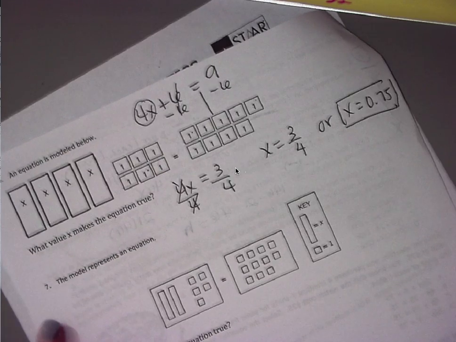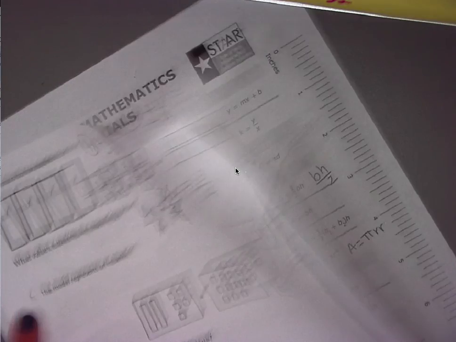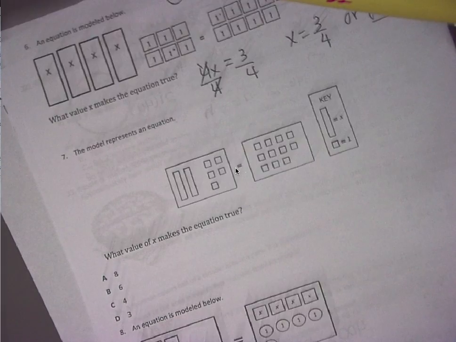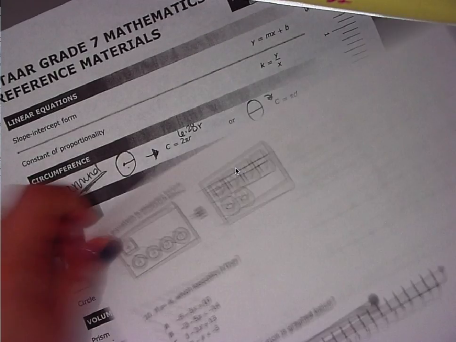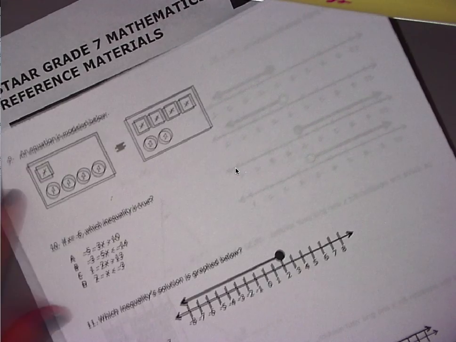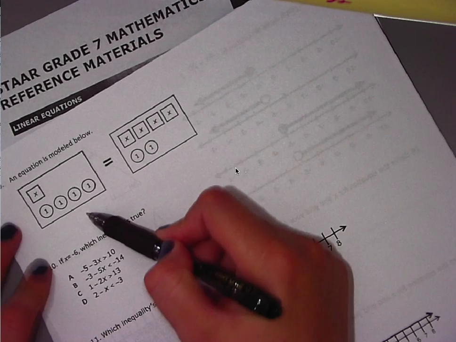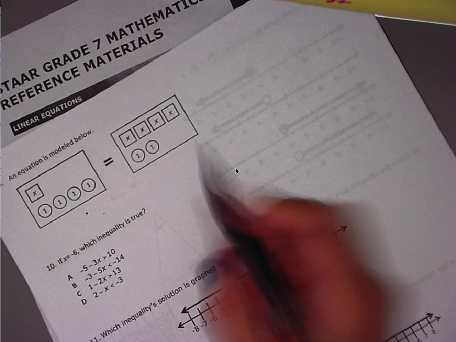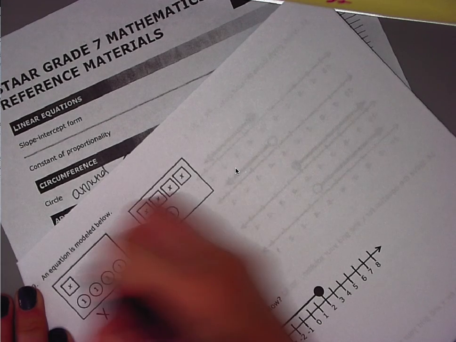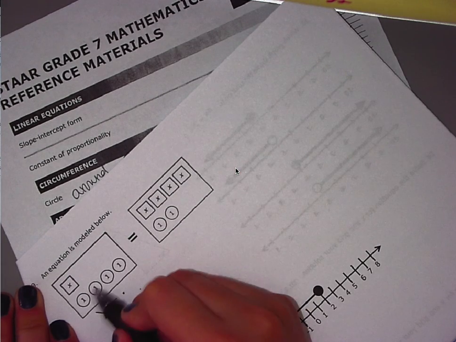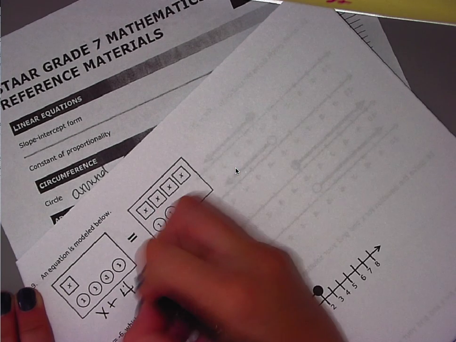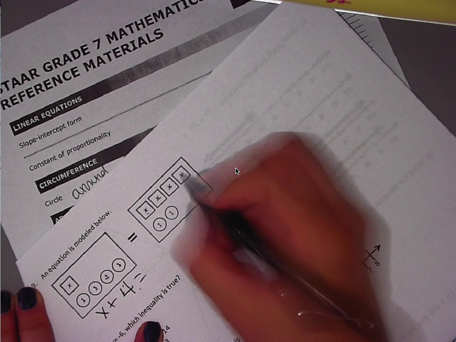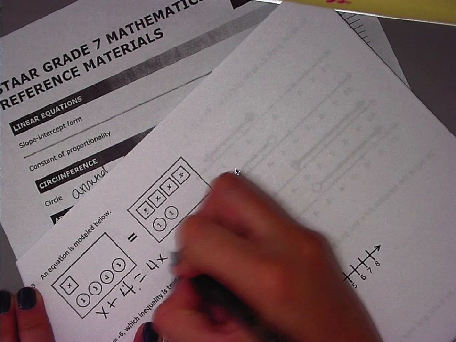I want you to go ahead and do 7 and 8, okay, on your own. And then I'll go ahead and do number 9. So now I have x plus 1, 2, 3, 4 plus 4 is equal to 1, 2, 3, 4, 4 x's on this side plus 2.